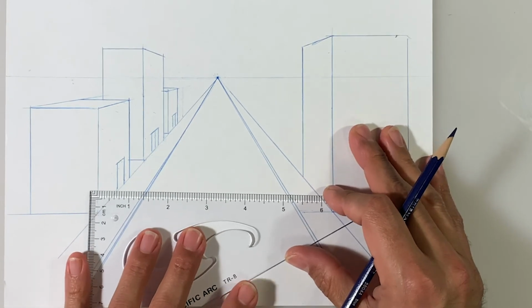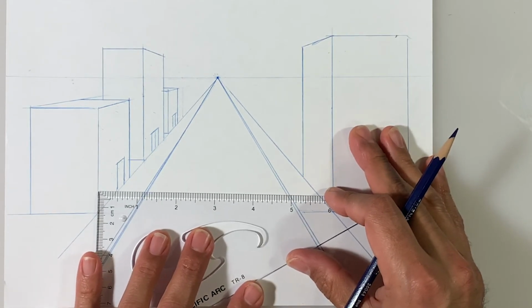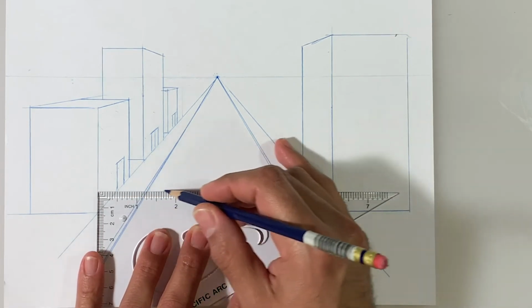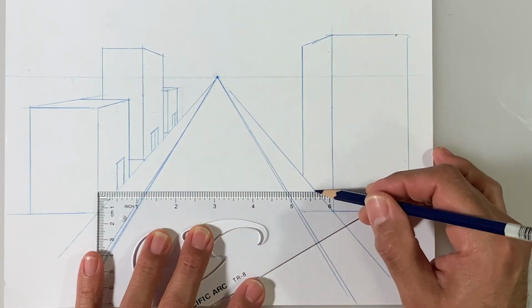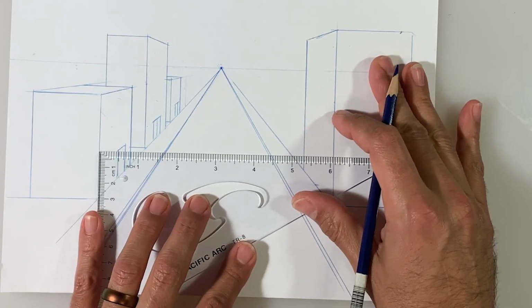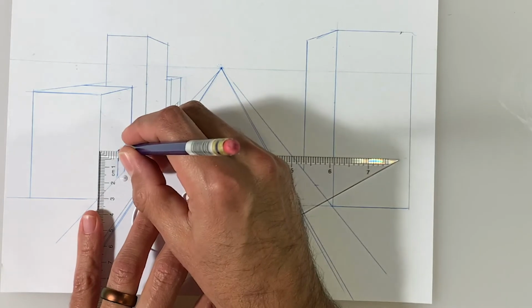So at this point, I'm going to go here and mark this corner of the door. And I'm going to take note of where it hits over here. Okay, right there. I'm going to go straight across from it, on the top now.